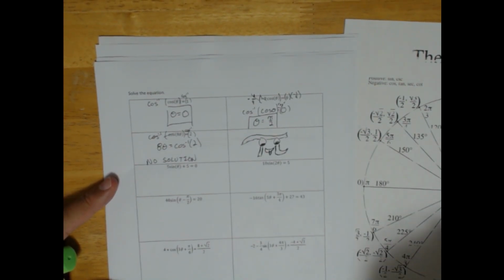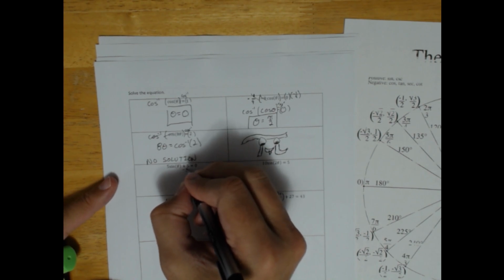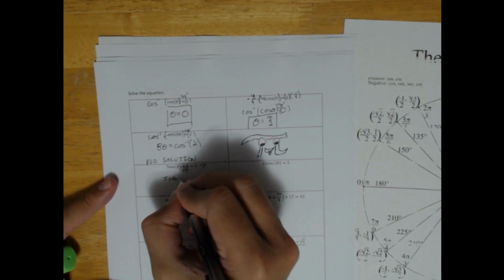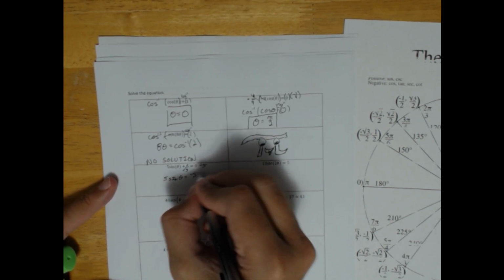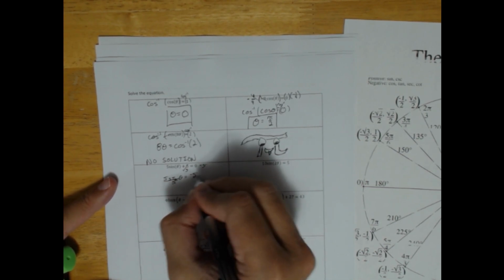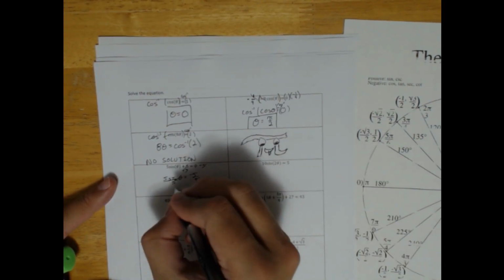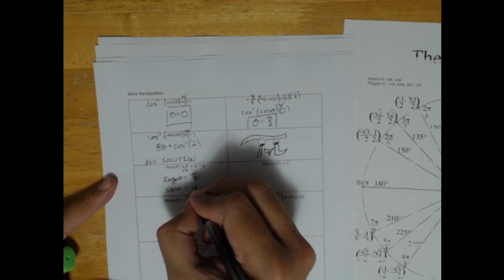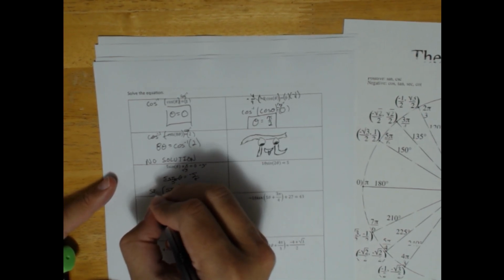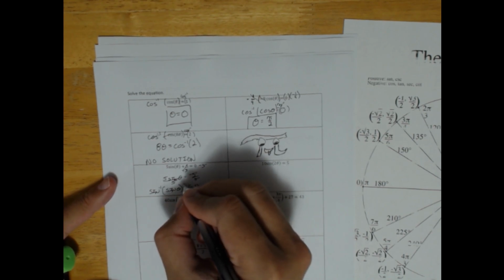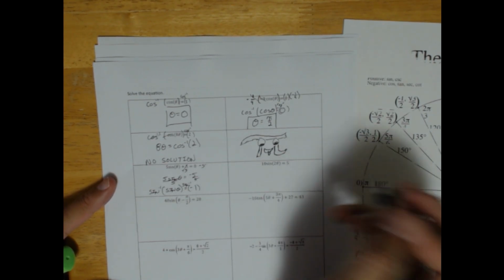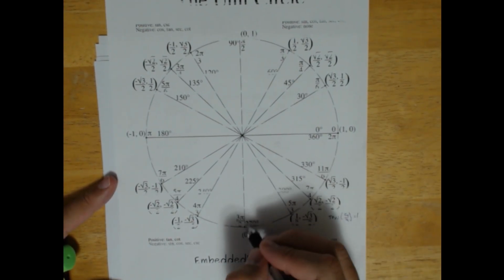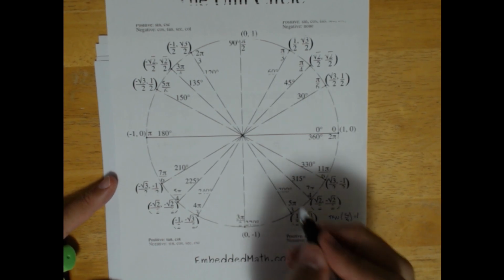Here we go. 5 sine theta plus 5 equals 0. So we start by subtracting 5 from both sides. 5 sine theta is equal to -5. Divide both sides by 5. Sine theta is equal to -1. And then inverse sine. And so sine is -1 right down here at negative pi over 2.